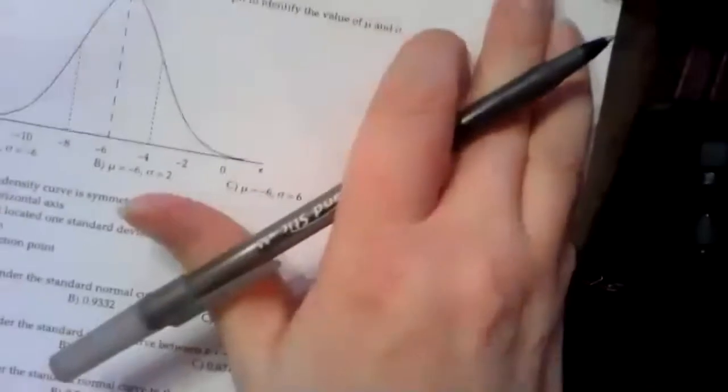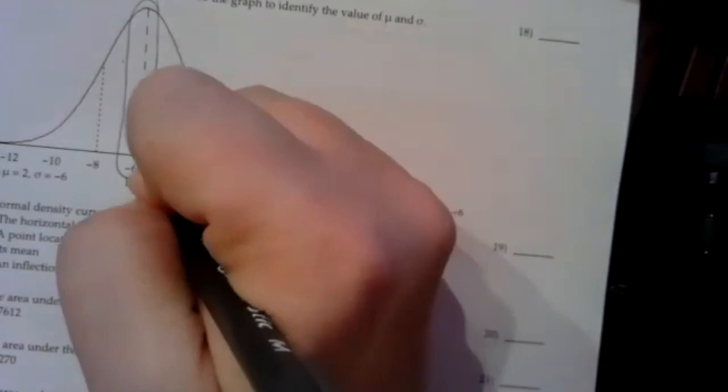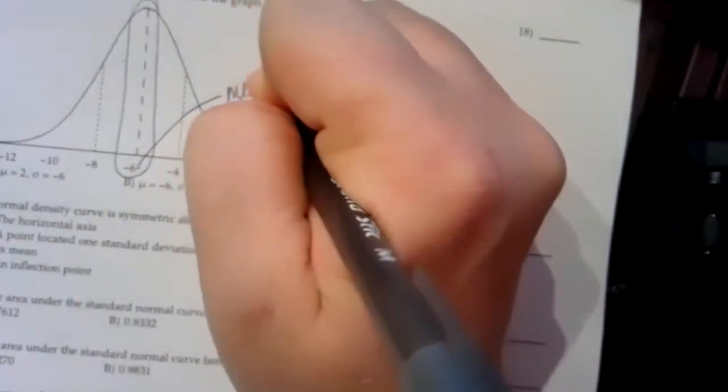On number 18, they're giving you the picture and want you to determine the mean and the standard deviation. Well, looking right here at the middle, if -6 is what's marked as the very middle, then that is going to be our mean.